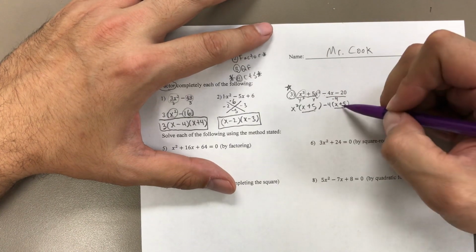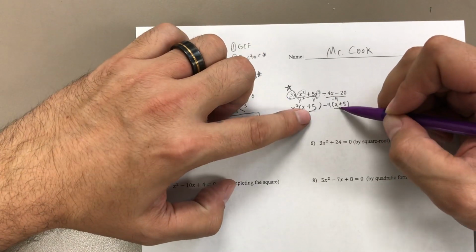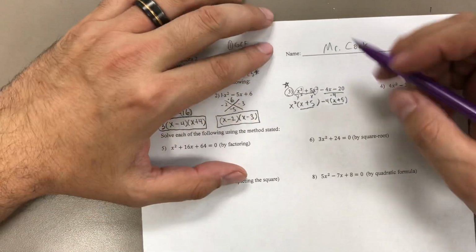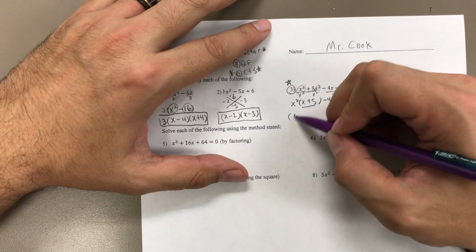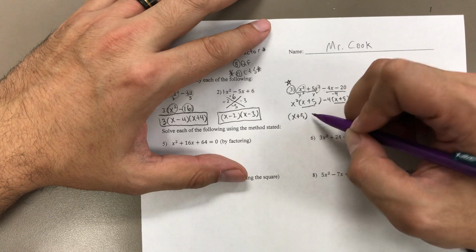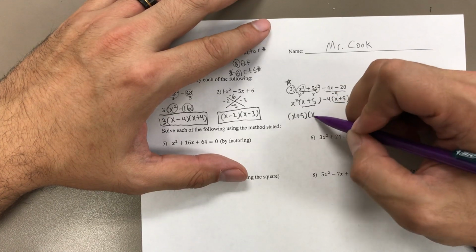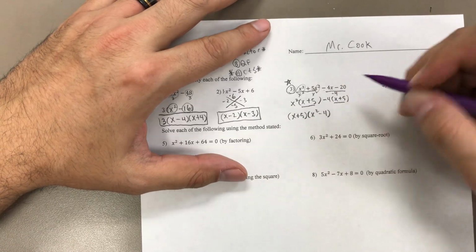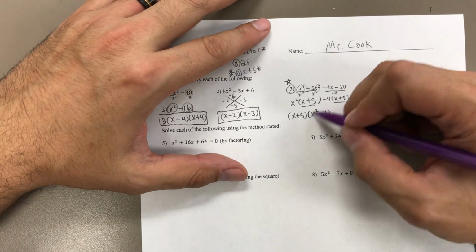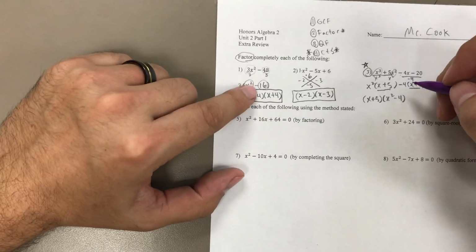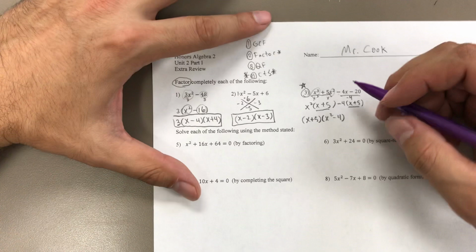So this x plus 5 is the same as this x plus 5, so we're going to factor that now out of our expression. So if x plus 5 goes on the outside of the parentheses, and on the inside of the parentheses we have an x squared and a -4, and now it's a difference of squares problem, so we factor this as well the same way that we did x squared minus 16 over there on number 1.